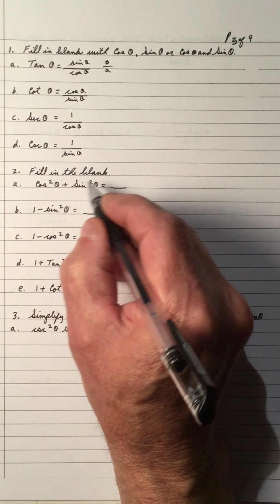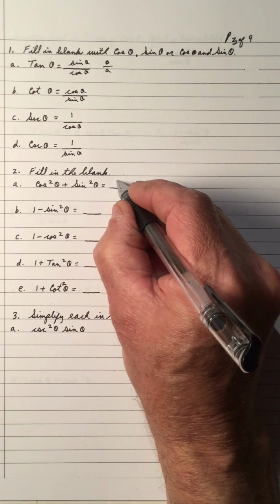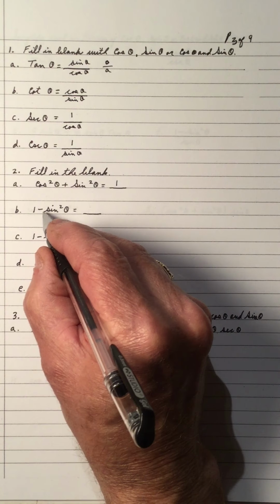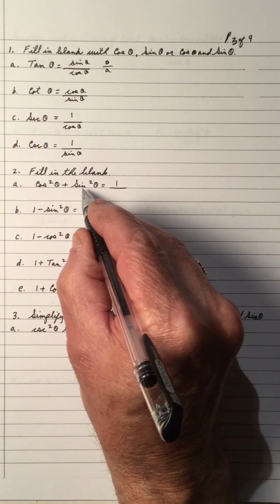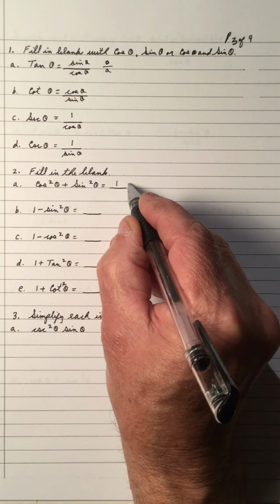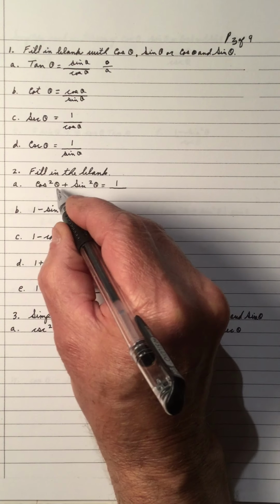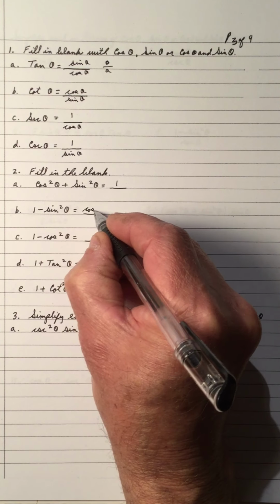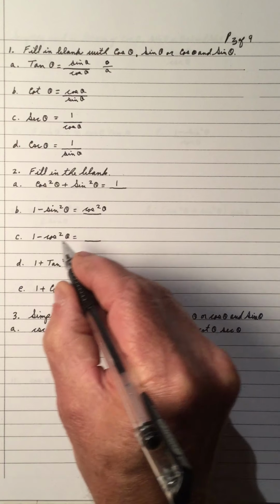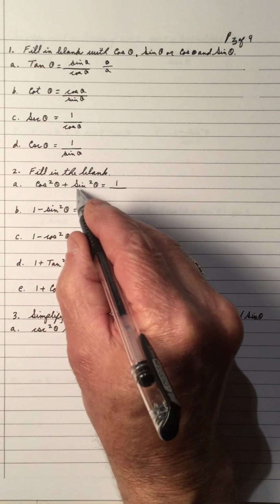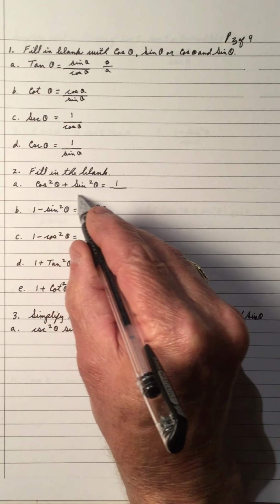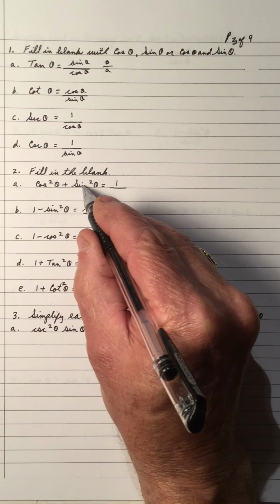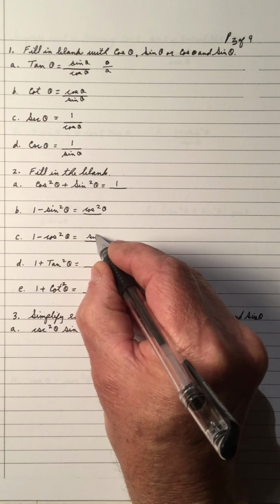Number 2, fill in the blanks. Cos squared plus sine squared is 1. 1 minus sine squared, so if you take the sine squared and move it over to the right, you get a minus, so that's cos squared. And 1 minus cos squared, if we take the cos squared and move it over here and make it a minus, you get sine squared.